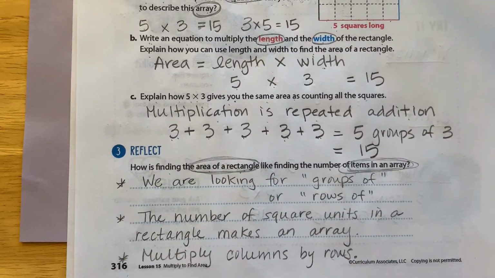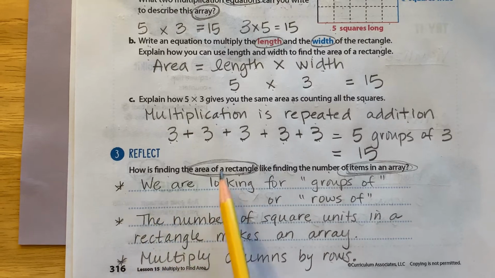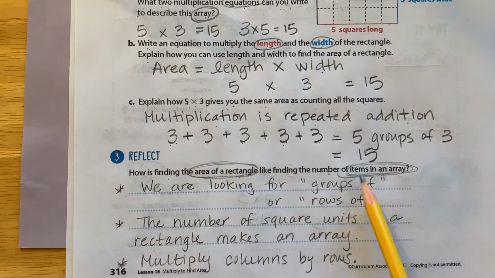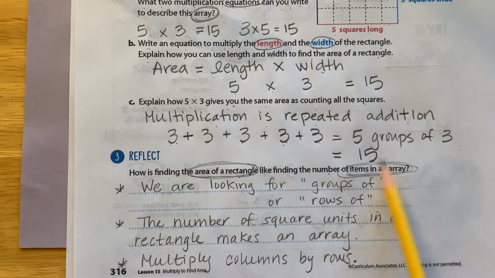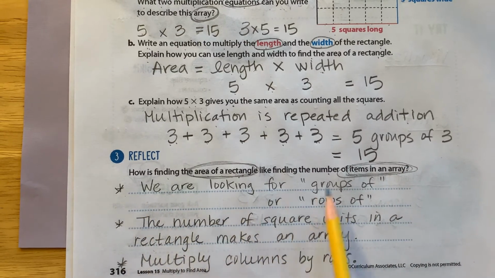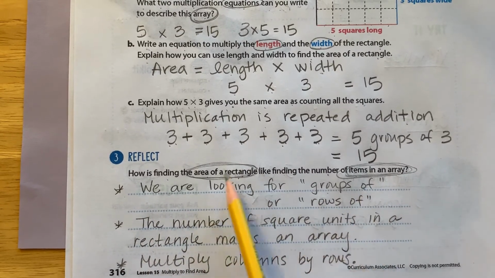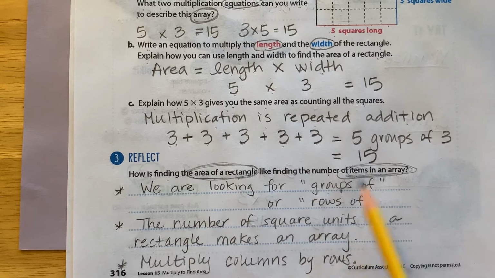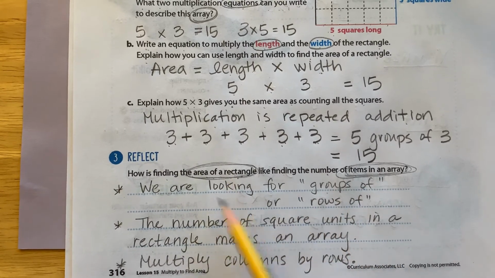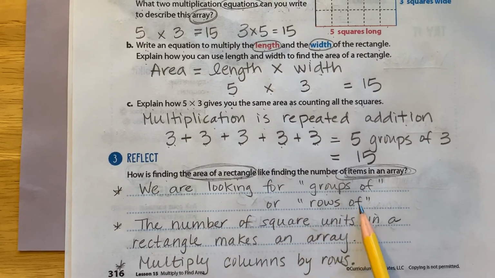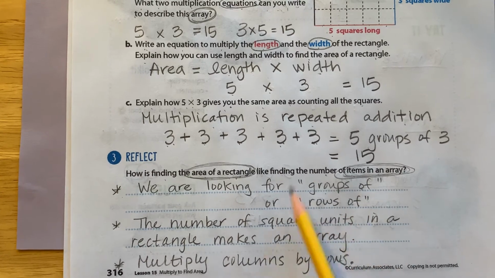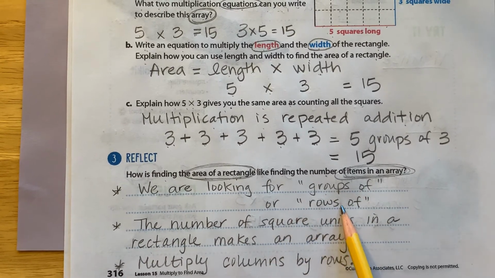Okay, now that you're back, I noticed that in area of a rectangle and in number of items in an array, we are looking for groups of. In rectangles, we might say rows of or columns of, but it is the same idea. It is multiplication.